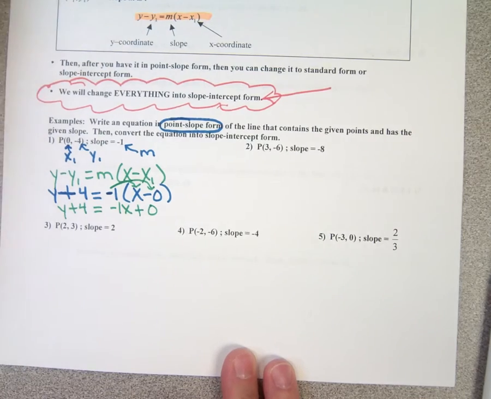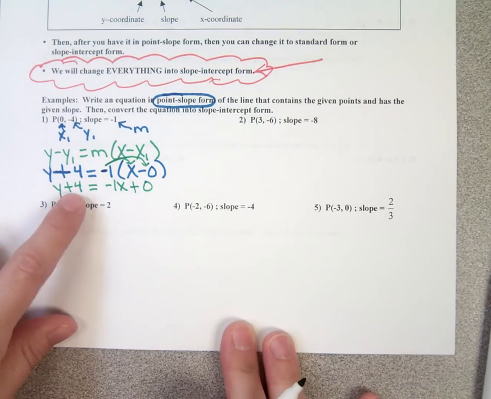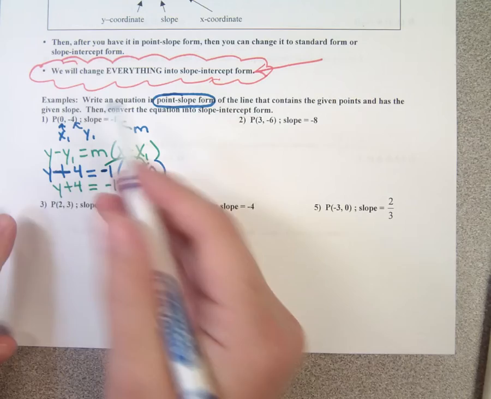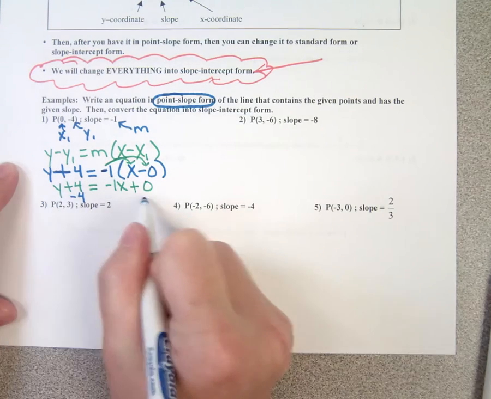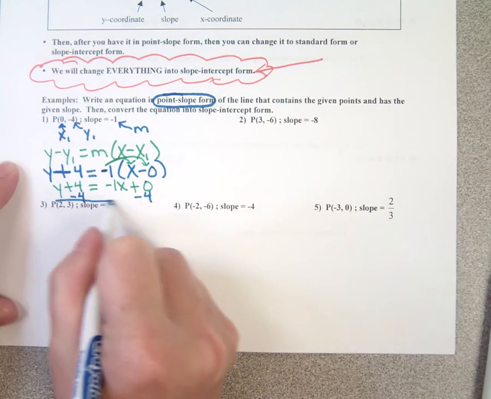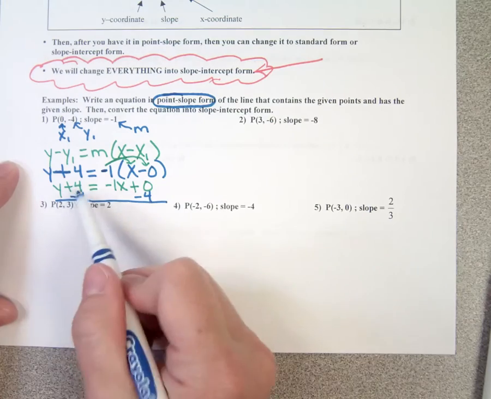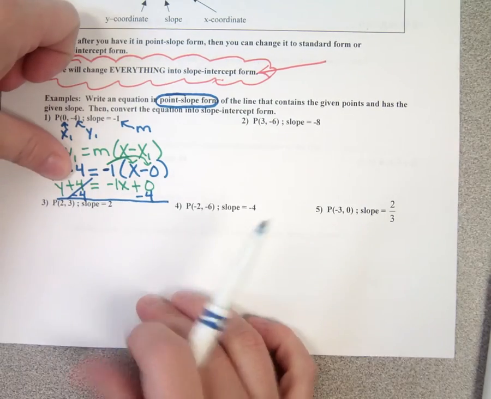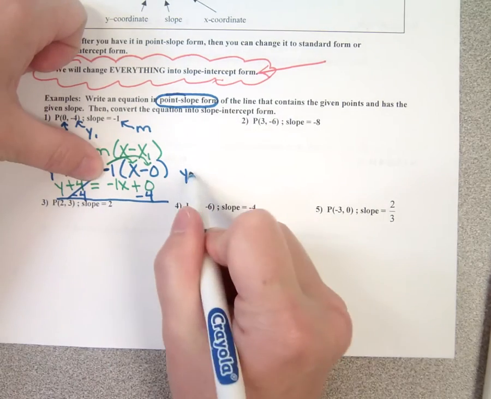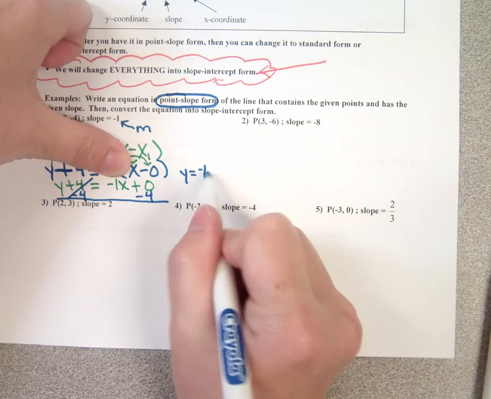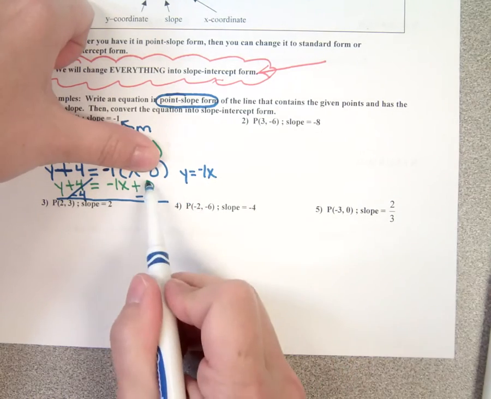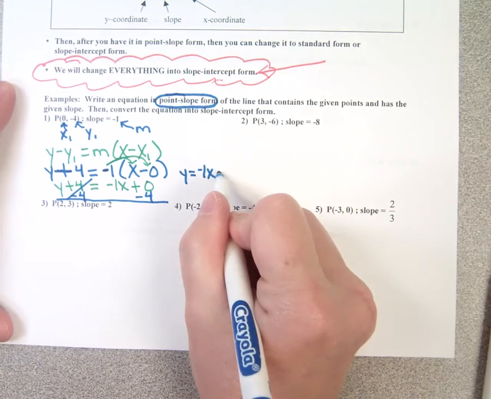My goal is to get y by itself. So to get y by itself, I have to move this positive 4. And I'm going to do that by subtracting 4 from both sides. 4 minus 4 is 0. Shoop, that's gone. I drop the y, I drop the equals, I drop the -1x. And then what is 0 minus 4?